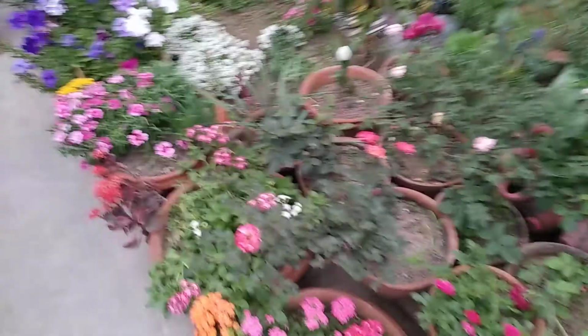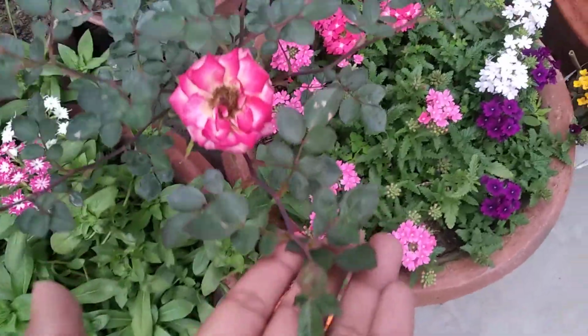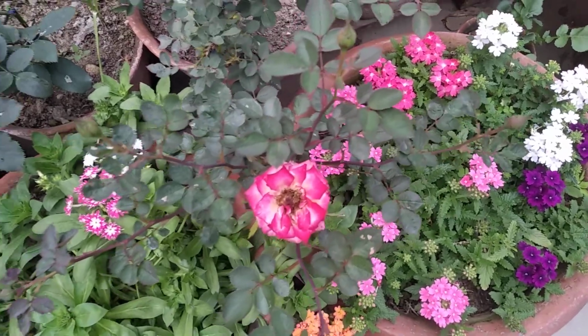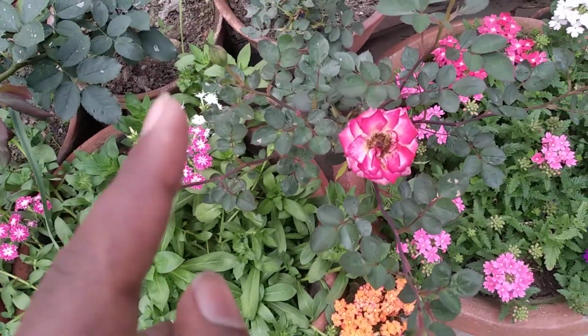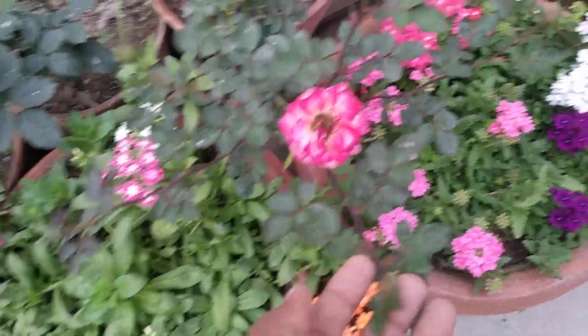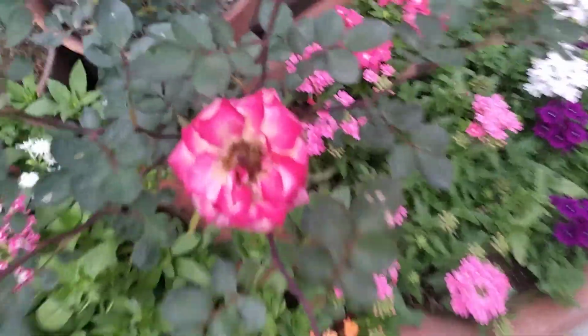And now I want to show you something else. You can see this is my rose plant. Actually I am very happy with this plant, so I am going to share it with you, because this is the first time in my garden that I have cared for it. I got so many buds to see on my rose plant.